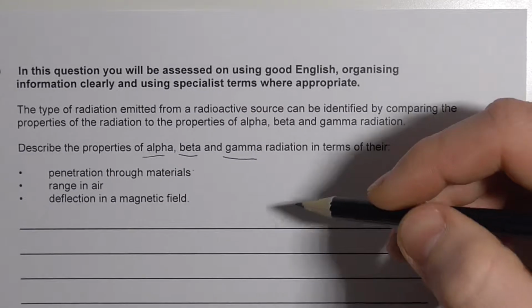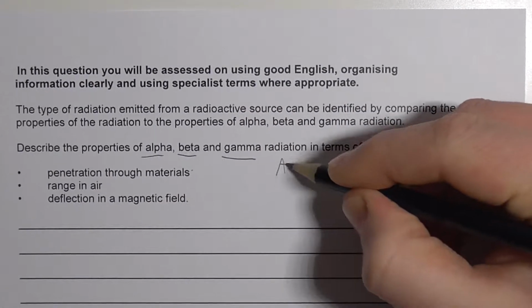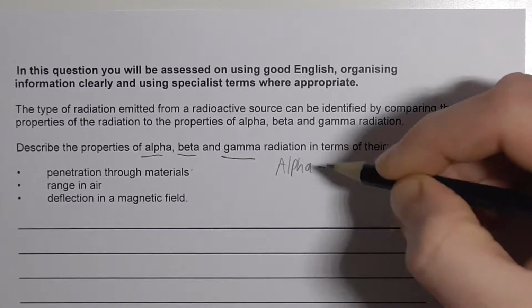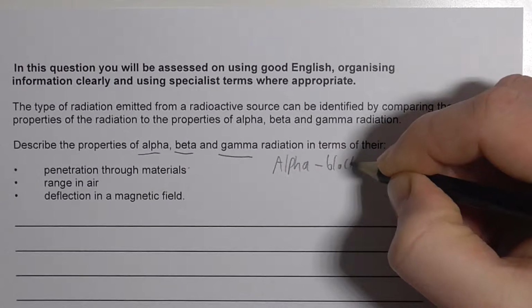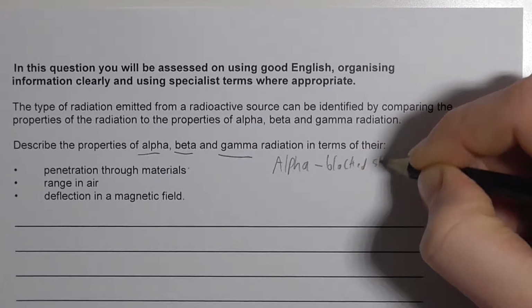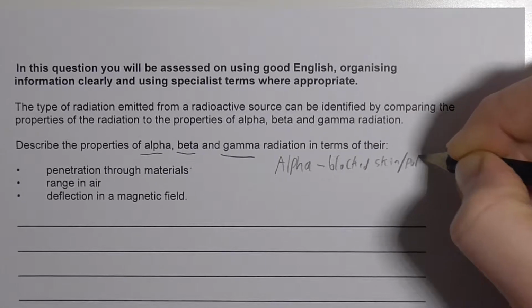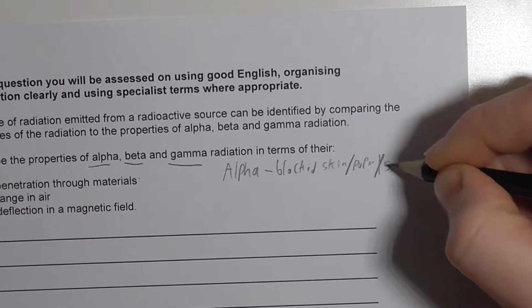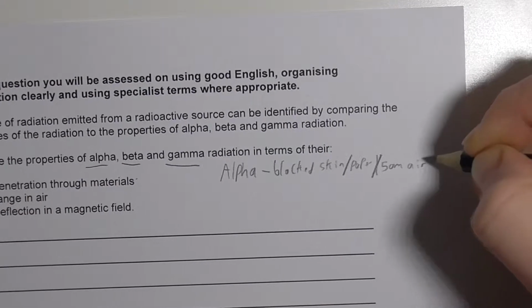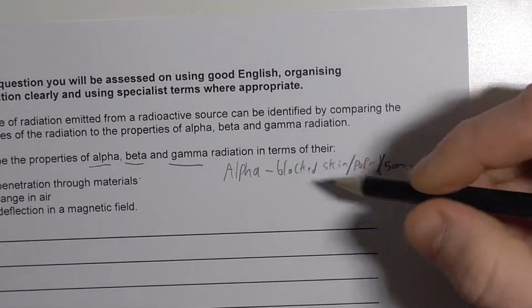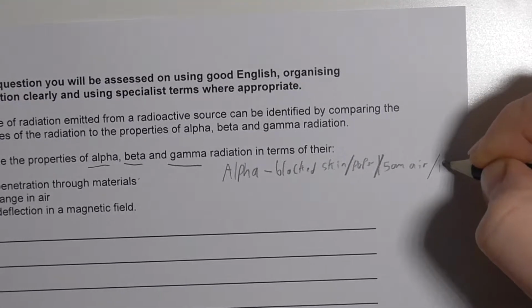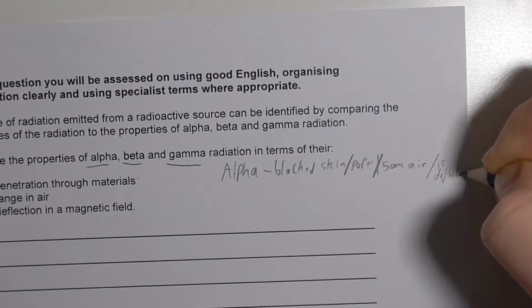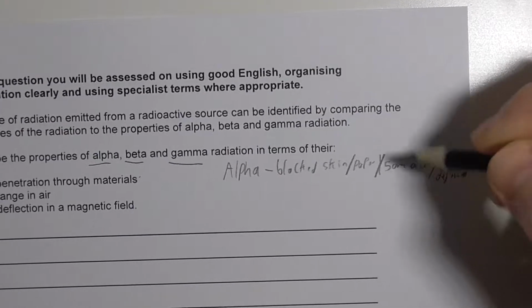So if I was doing this question, I would plot it out. So I'd write down alpha, for example. I know it's blocked by skin, paper. It goes 5 centimeters in air, and it is deflected by a magnetic field because it has a charge.